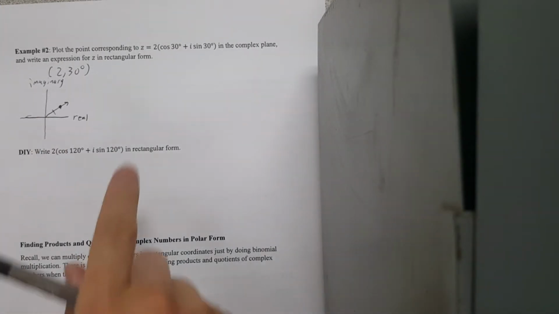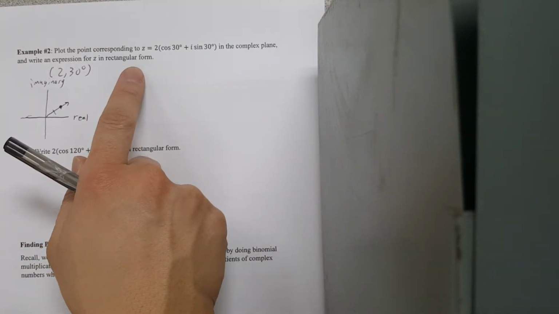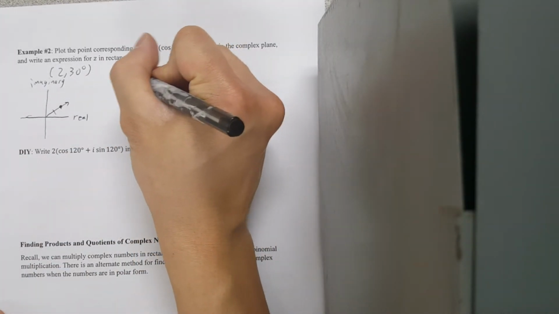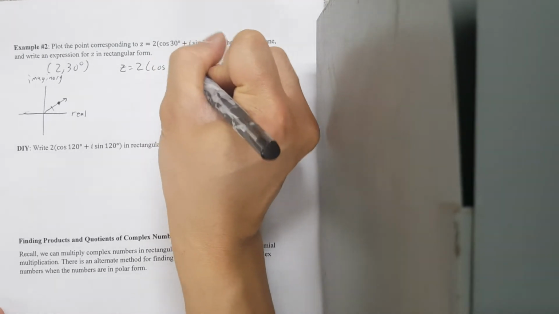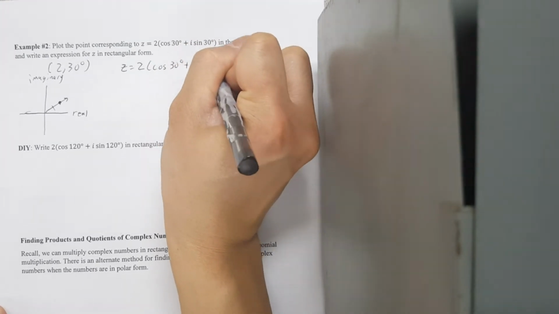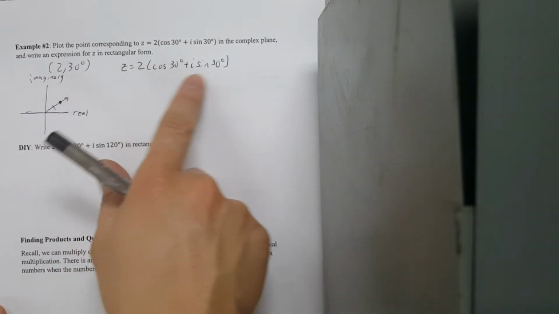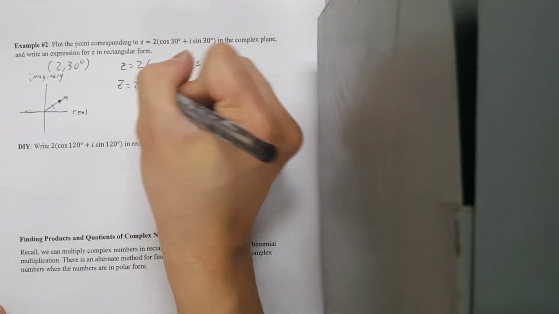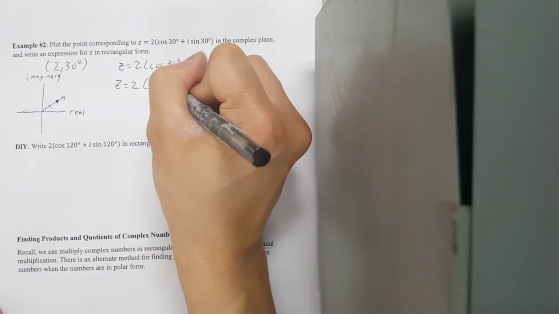Now we want to write this in rectangular form. Now, actually, I think this way is much easier. If I have 2 cosine 30 degrees plus I sine 30 degrees, all I do is I just evaluate what the cosine of 30 and the sine of 30 are. So z is equal to 2. The cosine of 30 is root 3 over 2.